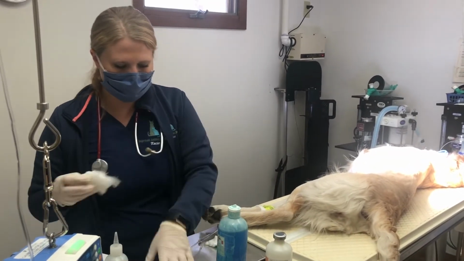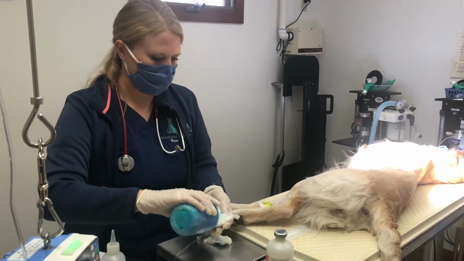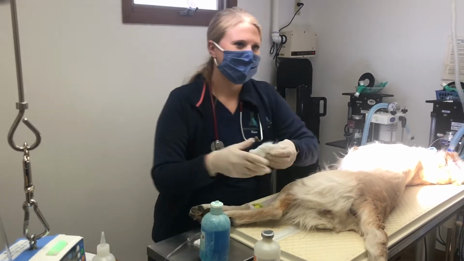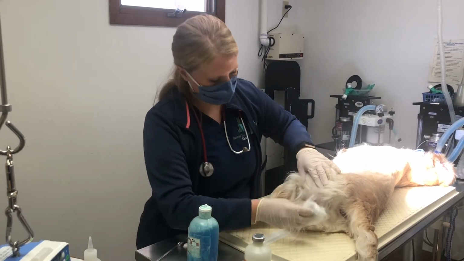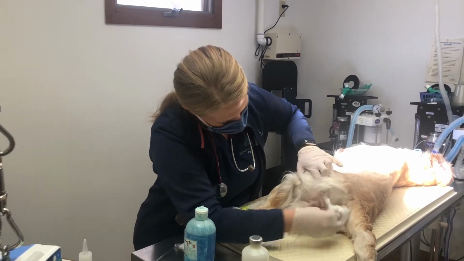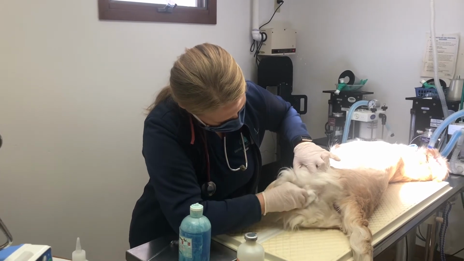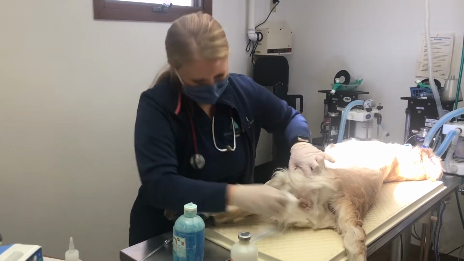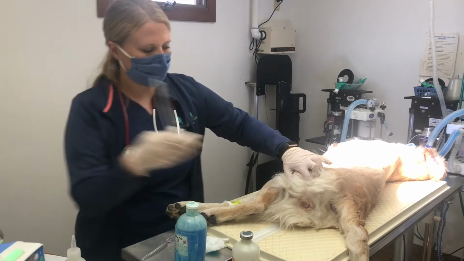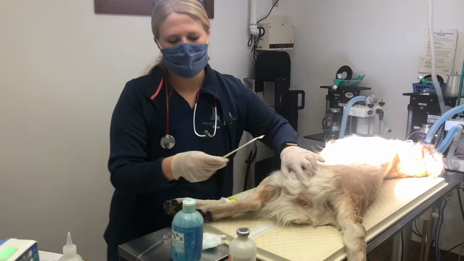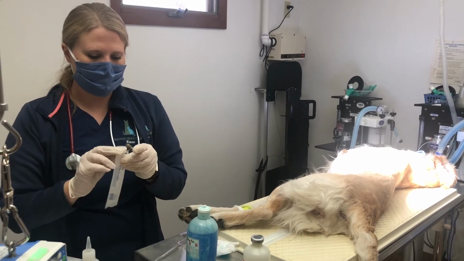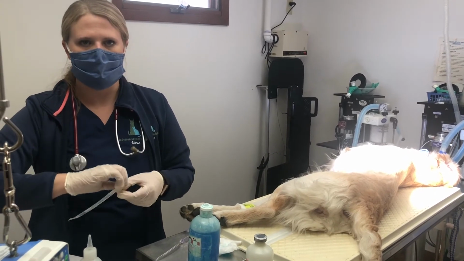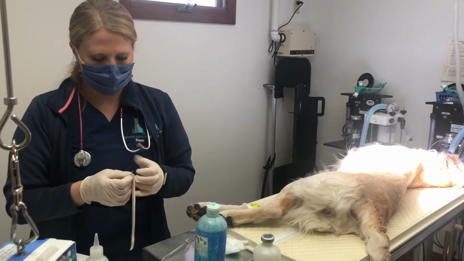Initially, I'm going to clean the vulva. I've got some chlorohex solution. And then I'm making sure that, because she is sedate, the tail will just hang to the side, but otherwise initially you will want to position the tail so that it won't fall forward back onto the sterile field.